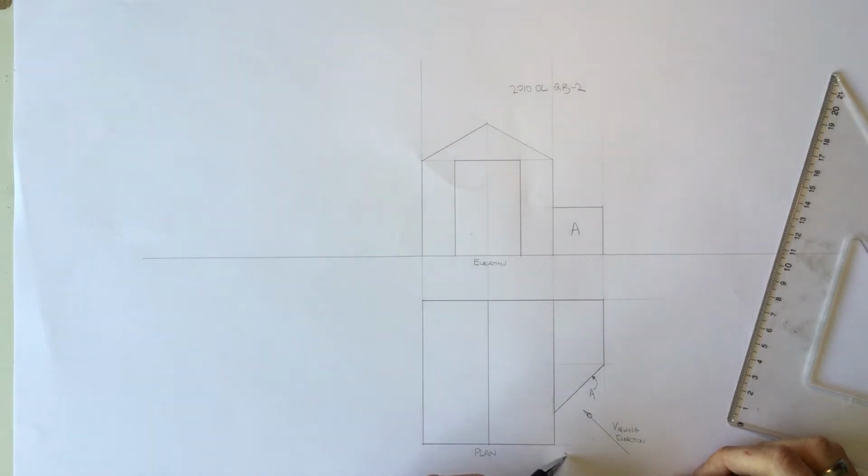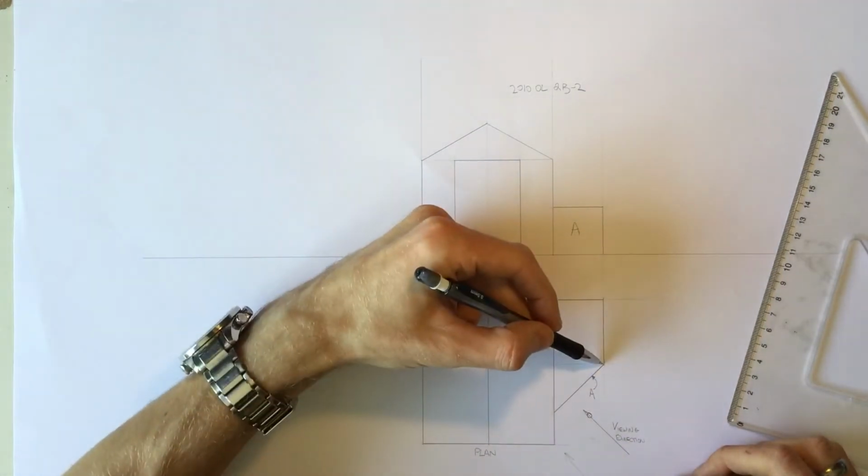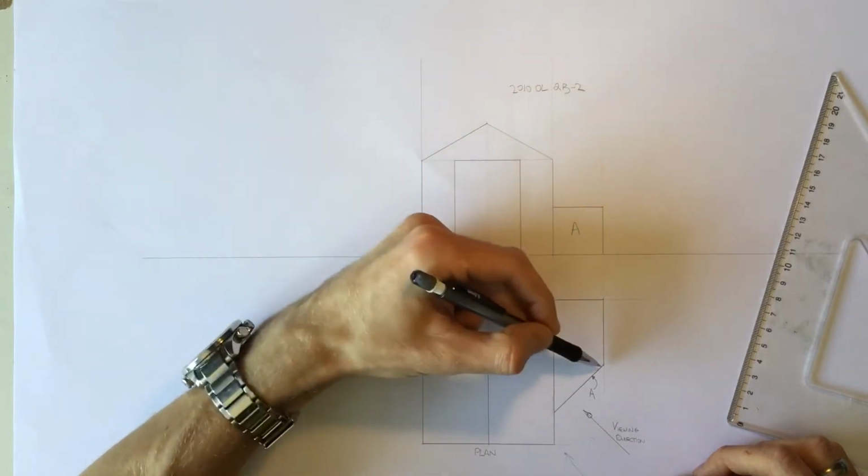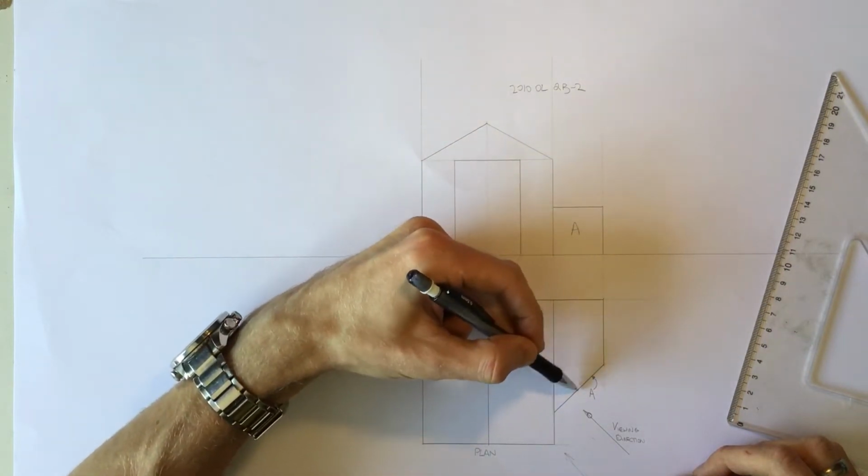It's actually down here on the question. It's kind of pointing that way. But so the surface here A is the one we're worried about. So there it is on plan. It's just a rectangle. But as you can see, it's a longer line here. So we need the true shape of this surface.